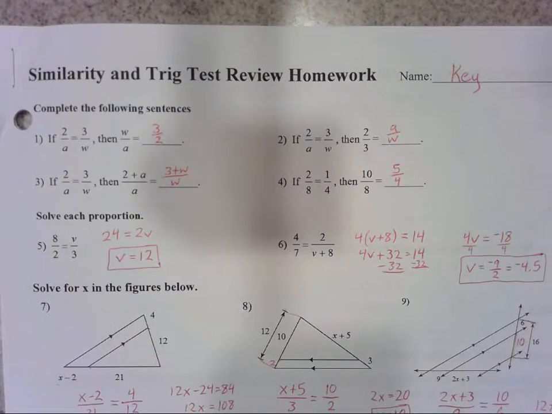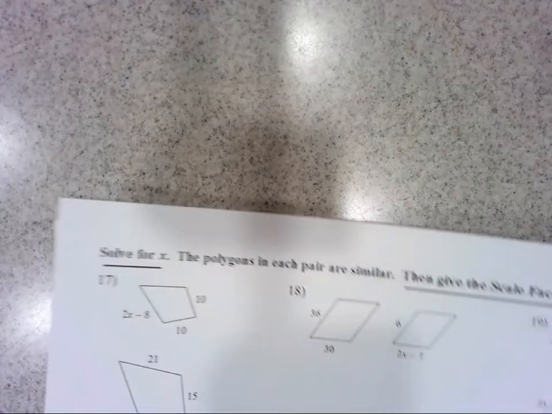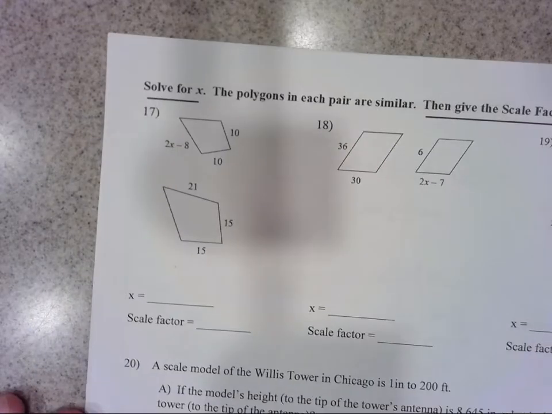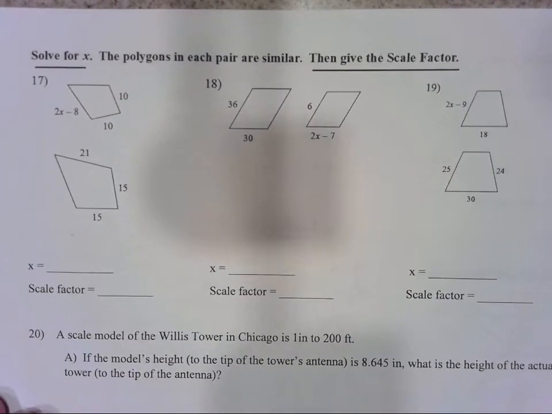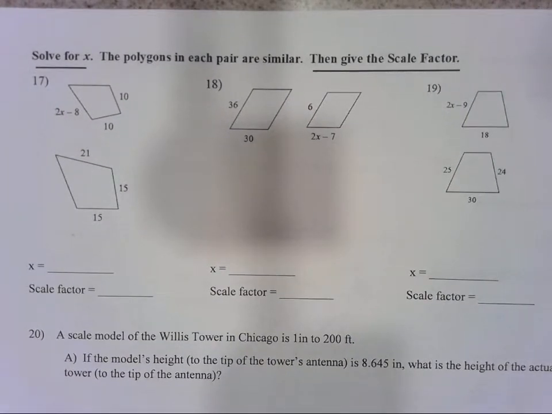In this video, we will look at the second page of the Similarity and Trig test review homework. In the first set of questions, we're solving for x, given that the polygons are similar, and then we have to give the scale factor. It doesn't tell us what order or what direction, so we can choose whichever order we want to.